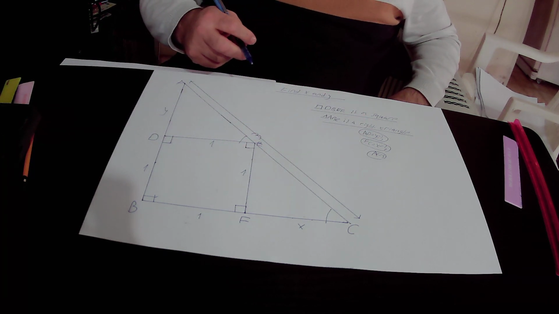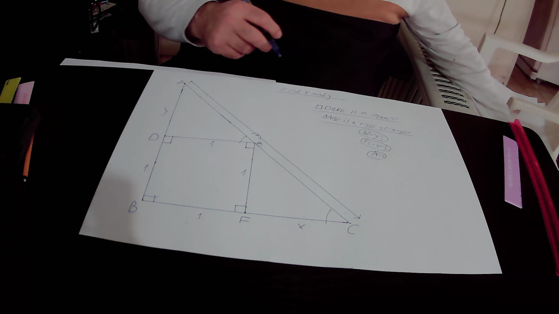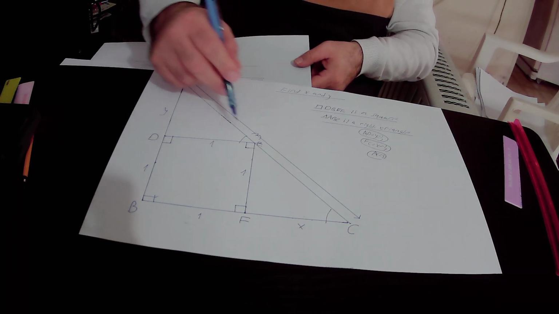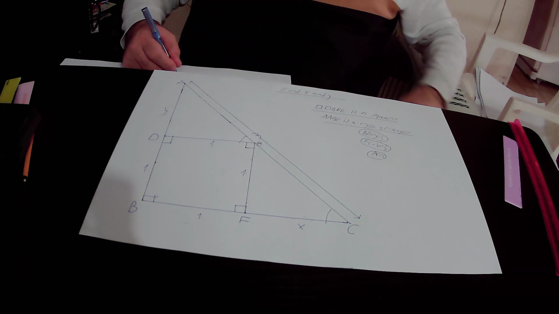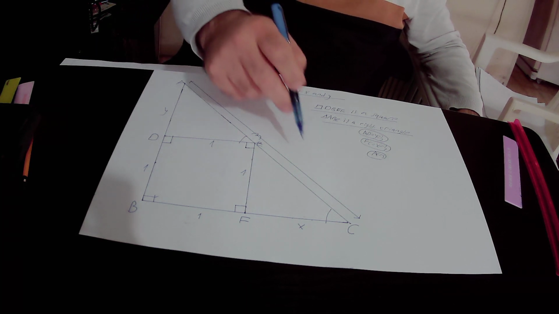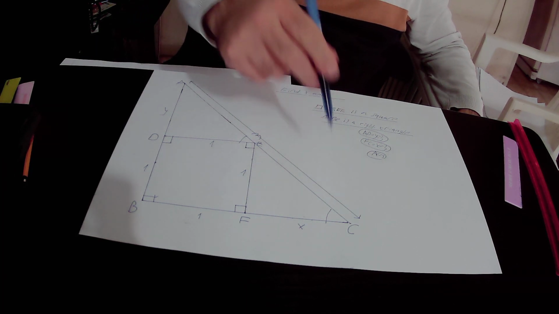Therefore, they are equal to each other according to rule number 1. So we can find out that angle AED, this angle, equals this angle that is actually angle ECF.